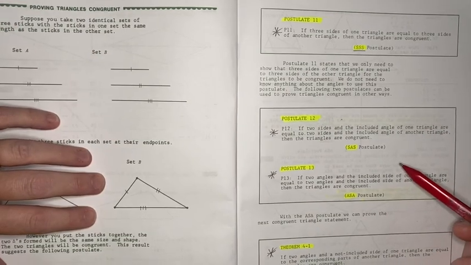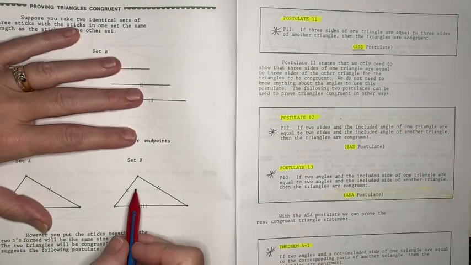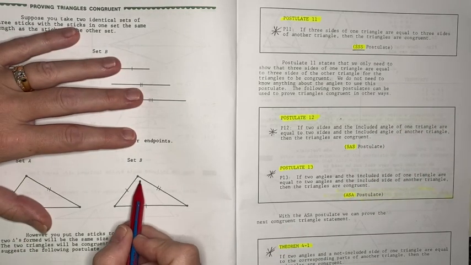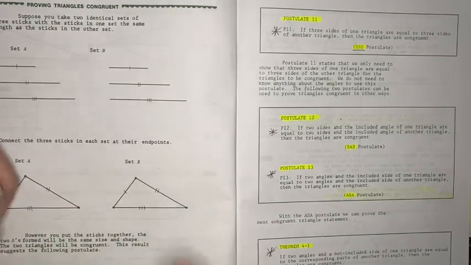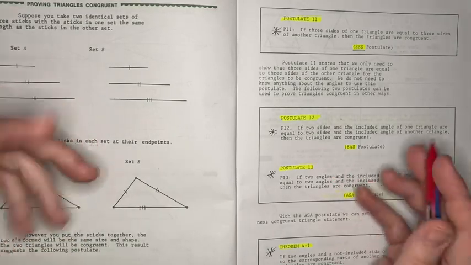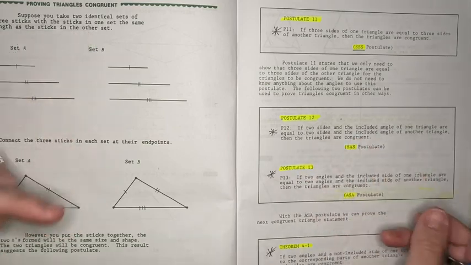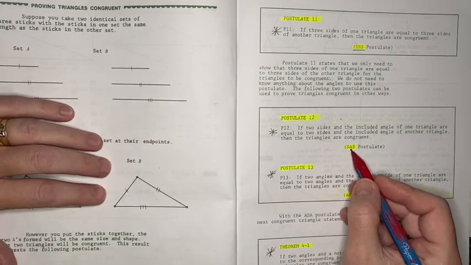The next postulate says, if two sides and the included angle, now remember, the included angle between these two sides would be this angle, the angle formed when those two sides come together, all right? So if two sides and an included angle are equal to two sides and the included angle of another triangle, then the triangles are congruent. This is called side angle side.